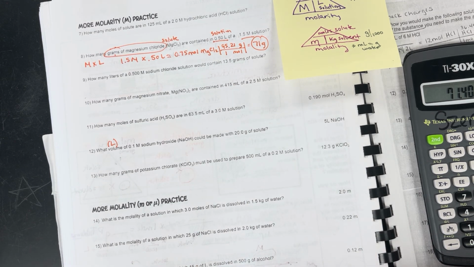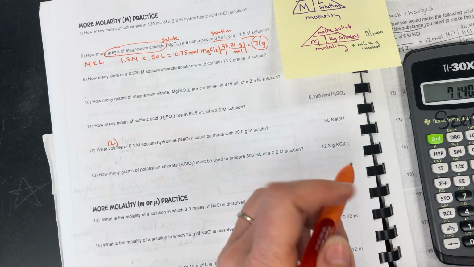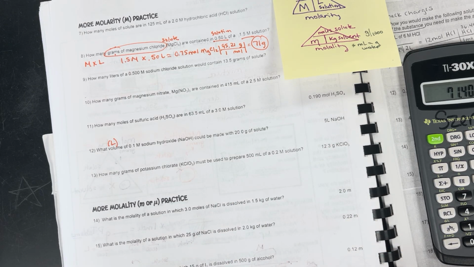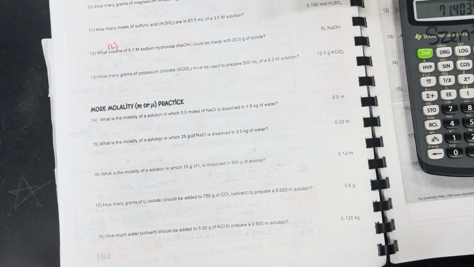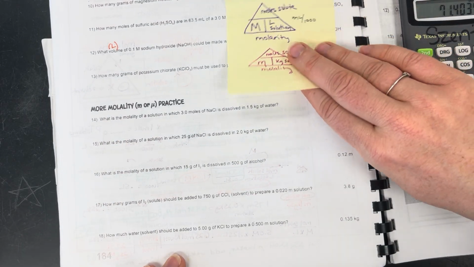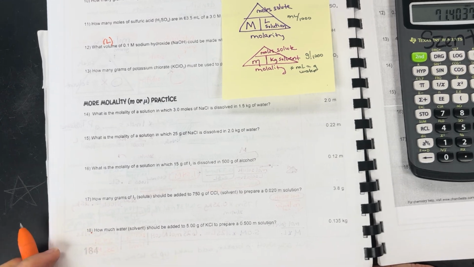You're also welcome to go up and check the answer key with the sub. I will work all these problems out. So if there's an error in the printed answer key, you'll be able to check that up there with the sub. Okay. If we look at the bottom, this is molality, or lowercase m. We're going to do the same process, except for now we're going to be using our molality triangle. And I'm going to solve problem number 18 for this one.